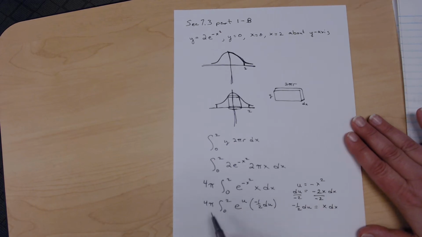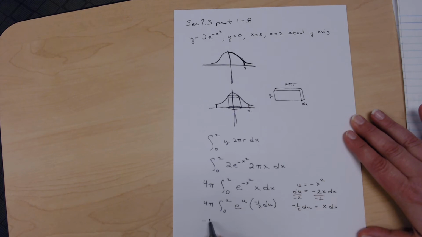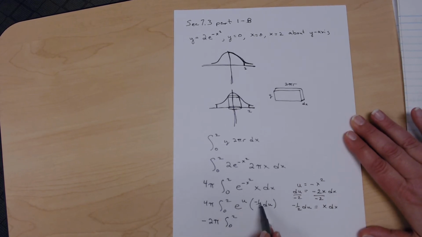If we want to now pull that out, we could make that then a negative 2, 4 times negative 1/2. So we could do negative 2 pi, 0 to 2. And now, since this guy's gone, we moved it out, we just have e to the u du.